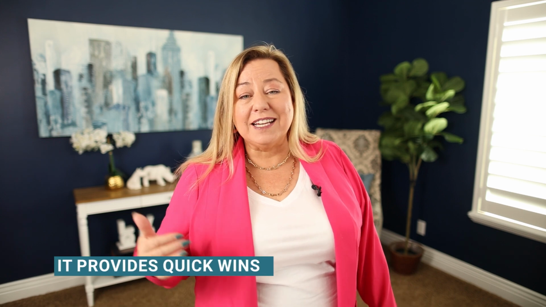And the third thing I've already alluded to, it provides quick wins. They get value immediately. In fact, the best lead magnets are ones that they can implement and get some value from right after they download it, whether that's in their life or in their business. The best lead magnets are also relevant, which means you have to keep your audience in mind when you create yours. This is a case where one size doesn't fit all.